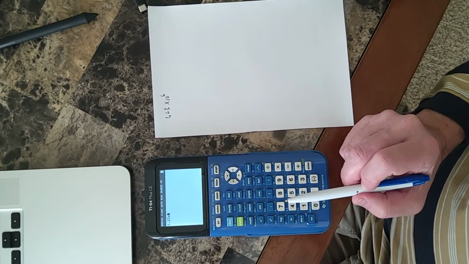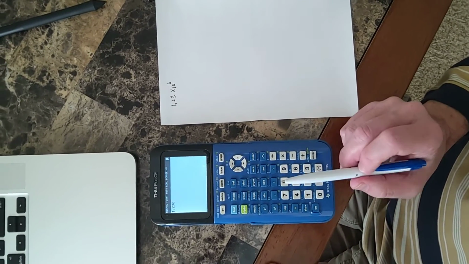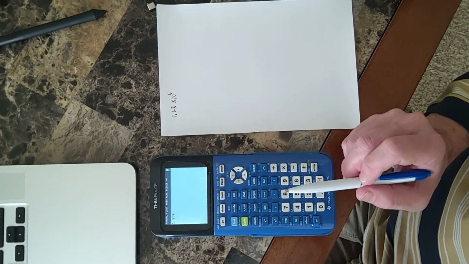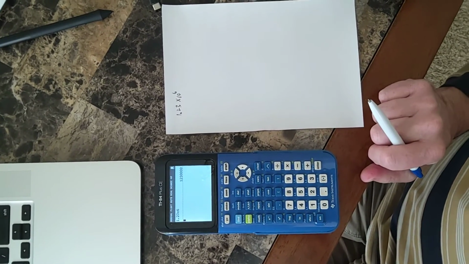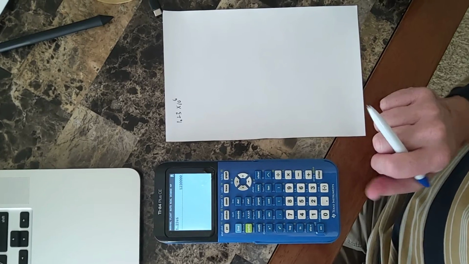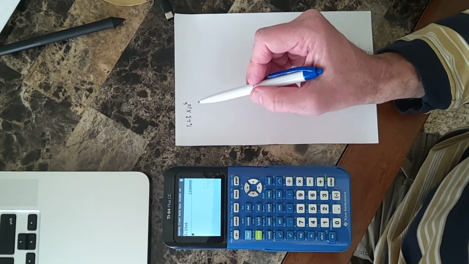That tells the calculator that I'm taking 1.23, multiplying it by 10, and then the very next number I enter will be the exponent for 10. So in this case, it'll just be 6. If I hit enter, you see I get 1,230,000. So that matches this. The calculator and what I wrote here agree.